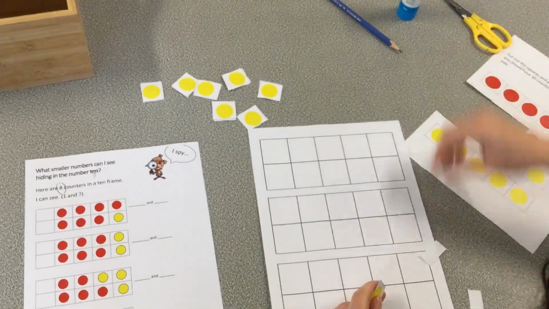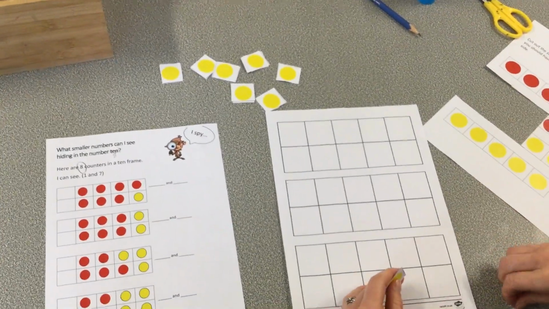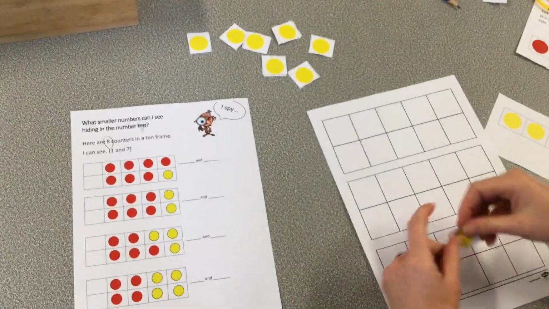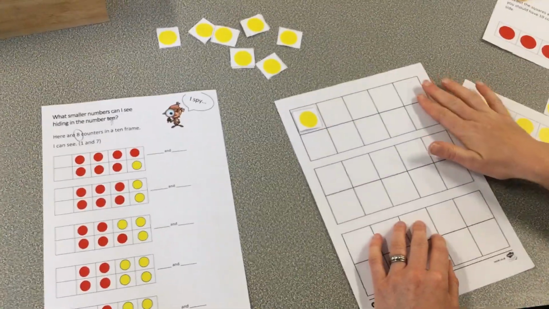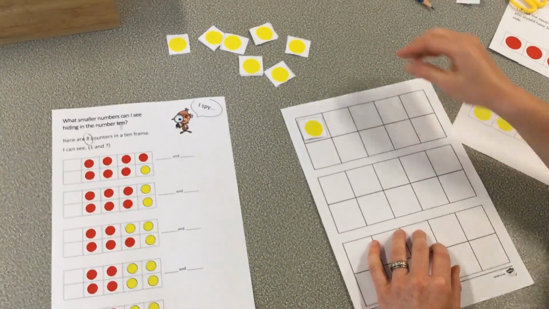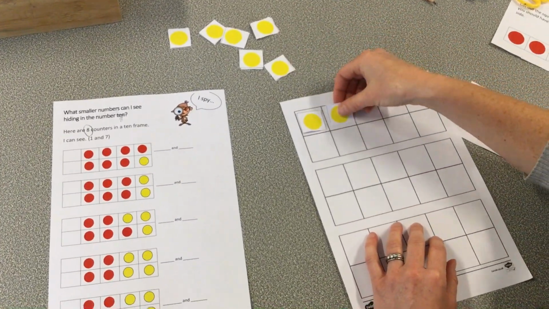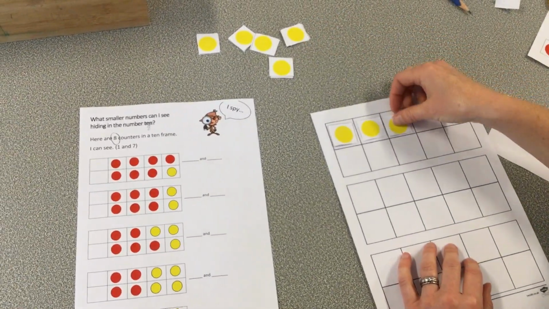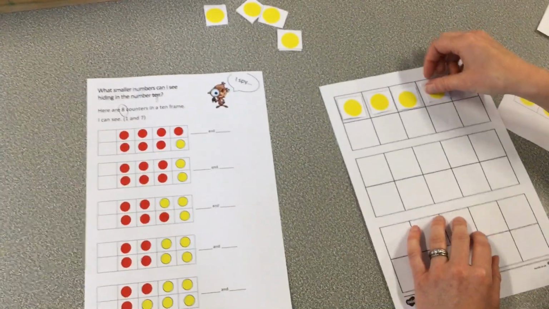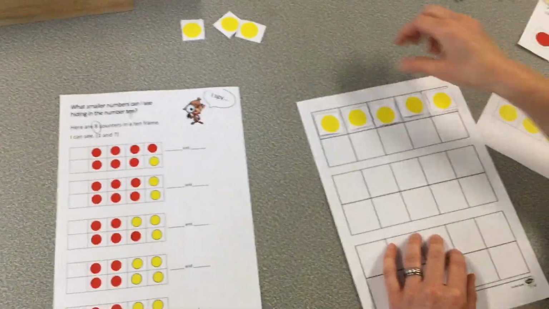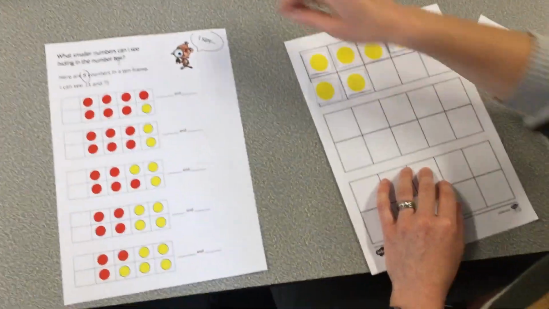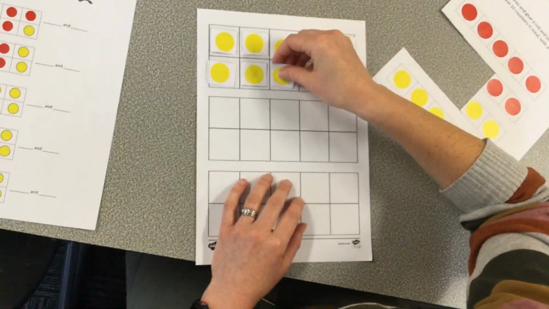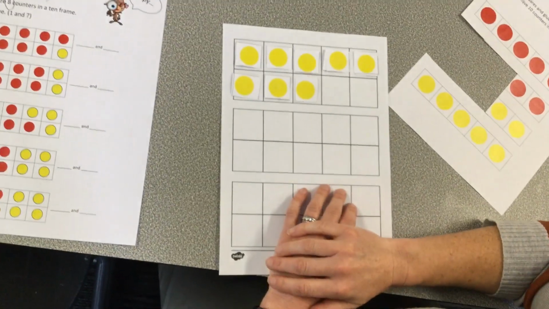Alrighty, pop that away. Here's my tens frame. I'm going to start by just getting all of my 8 counters all in one colour on the tens frame first up. 1, 2, 3, 4, 5, 6, 7, 8. That's 8 on the tens frame.